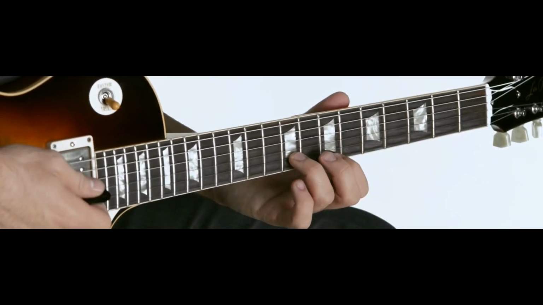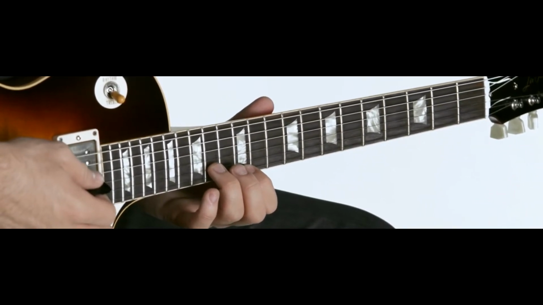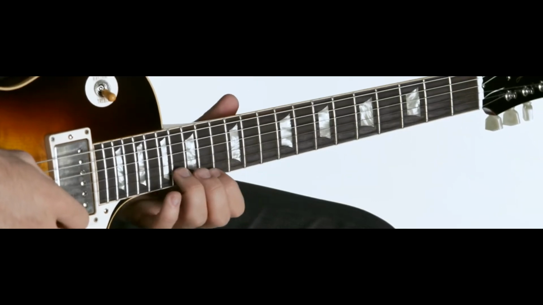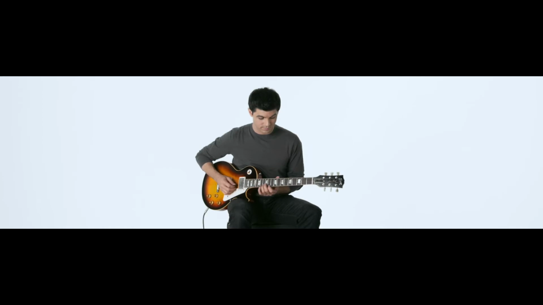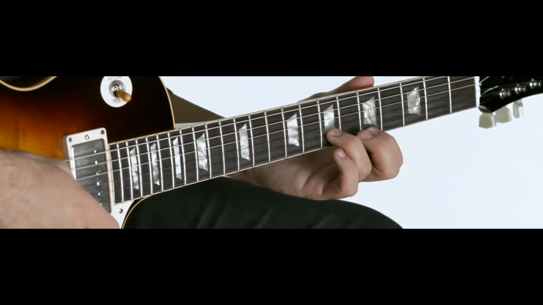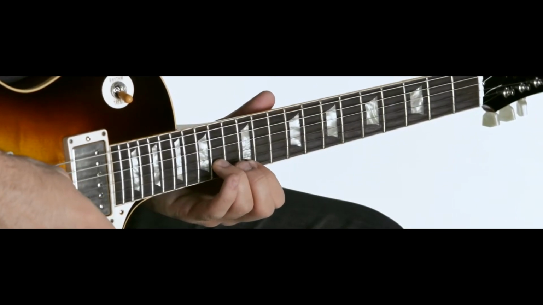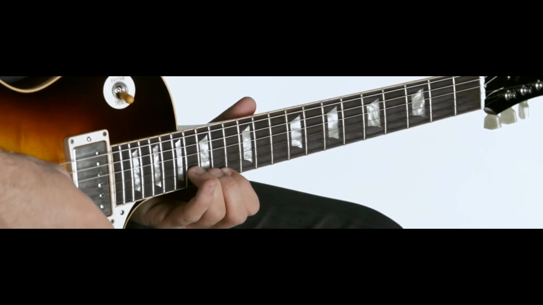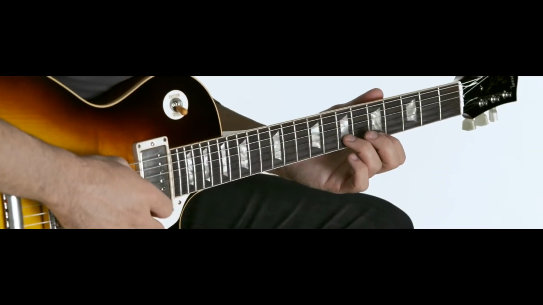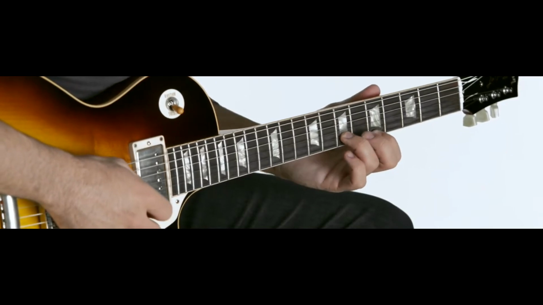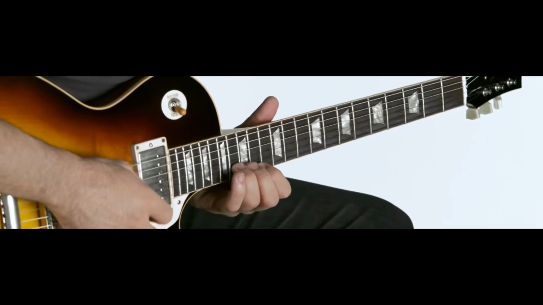Up to C-sharp minor at the 14th fret. Then up 2 frets to a D-sharp minor at the 16th fret. Play those two-note chords like this. Give that a try. 1, 2, 3, 4. F-sharp minor, G-sharp minor, C-sharp minor, D-sharp minor.